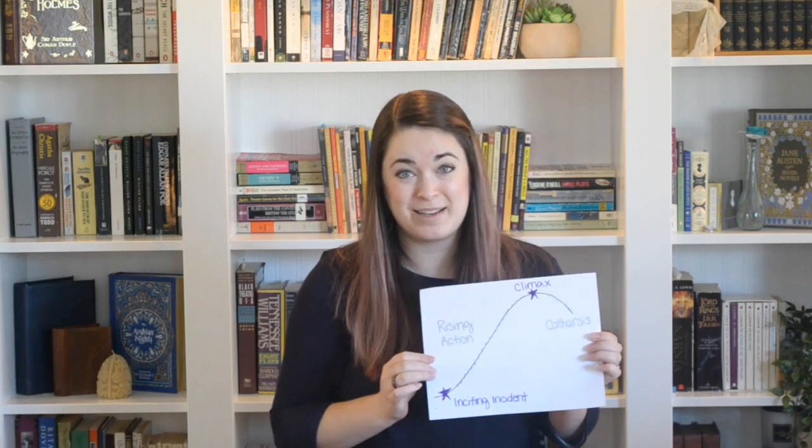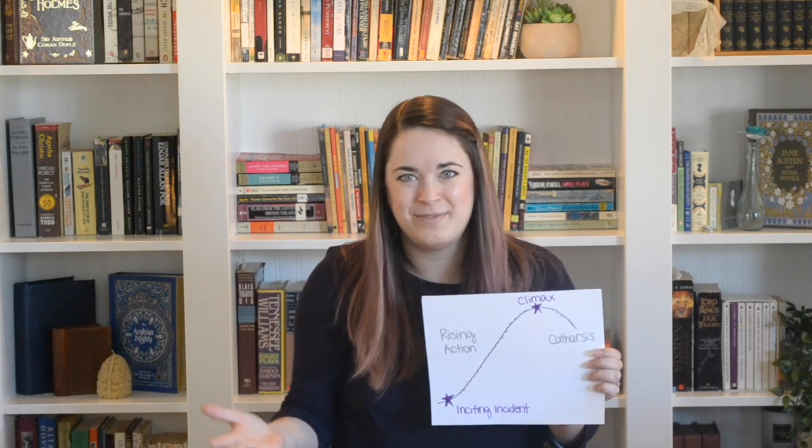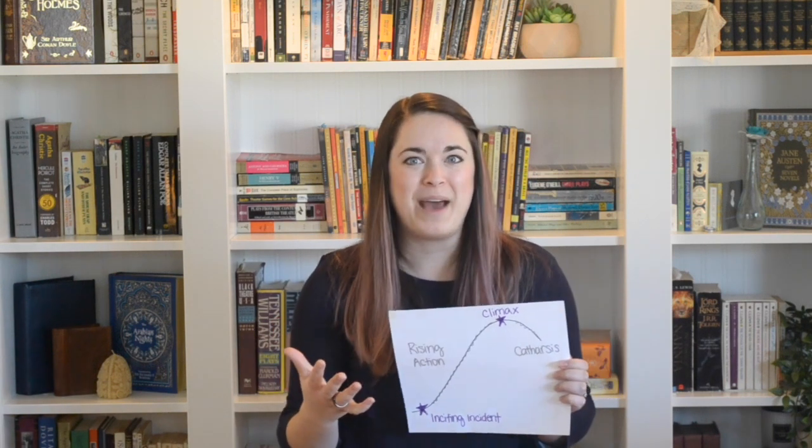So, the climax of your play: the turning point, the highest point, the point of no return, the final battle, when it all hits the fan. The climax is the moment that your protagonist, your main character, and your antagonist, whoever they're fighting against, whether it's another person or a group of people or the environment or society or even themselves, have their final conflict.